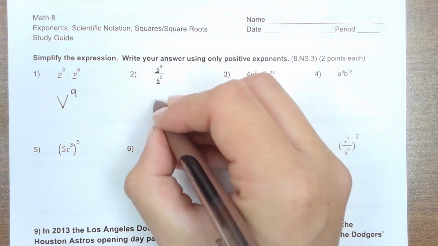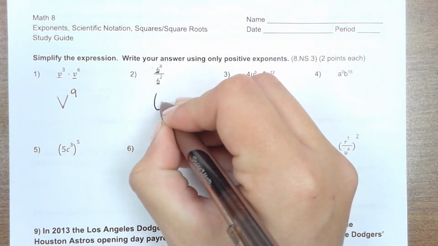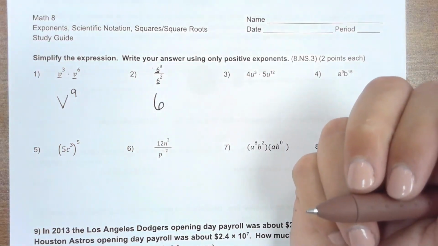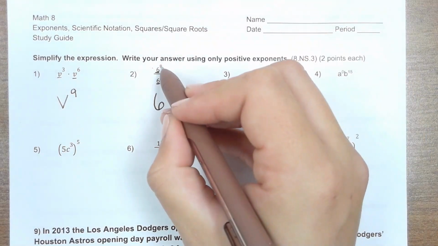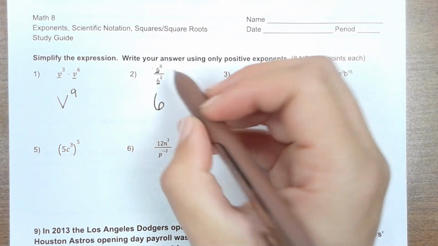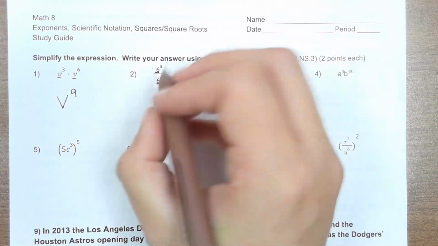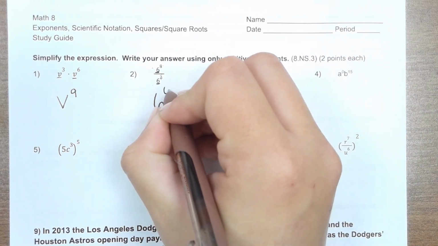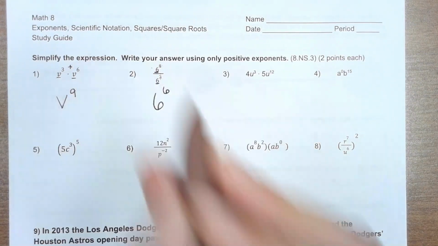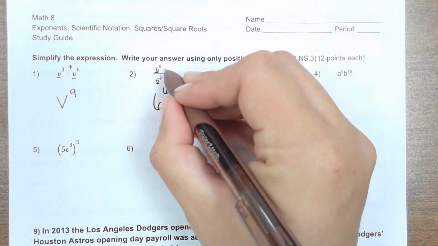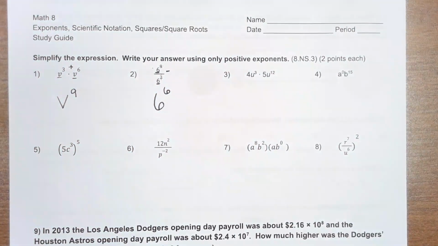Our base is 6, so 6 is going to stay in our answer. The rule for quotient of powers is you subtract your exponents. So 8 minus 2 will give you that 6. So product of powers, you're adding your exponents. Quotient of powers, you're subtracting your exponents.